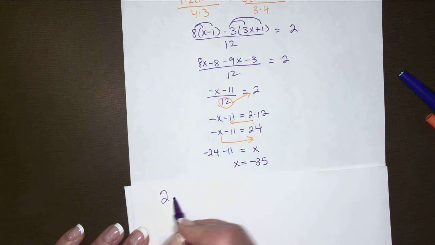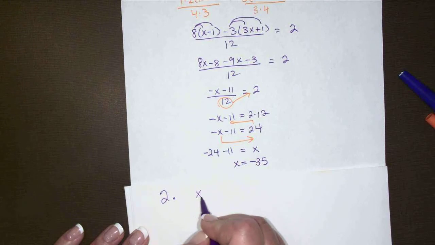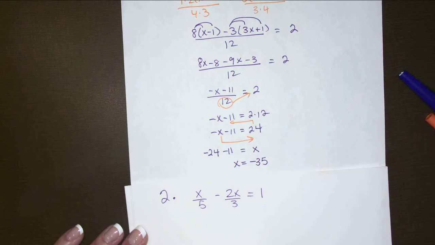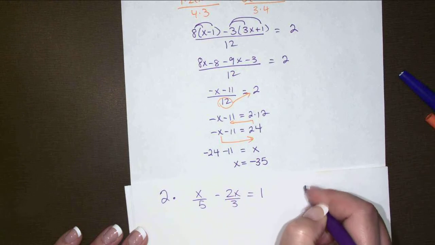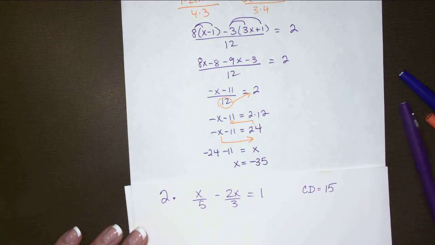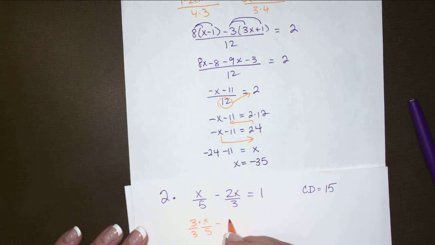Number 2. Common denominator? 15. So I'll multiply the first one by 3, and the second one by 5.